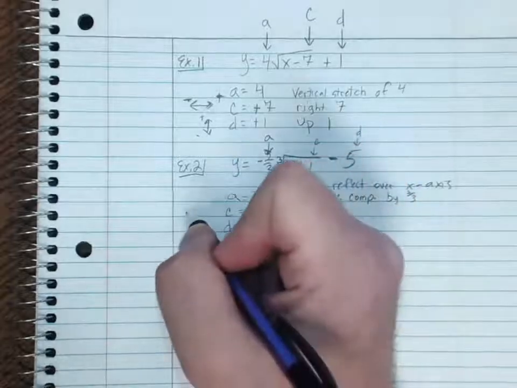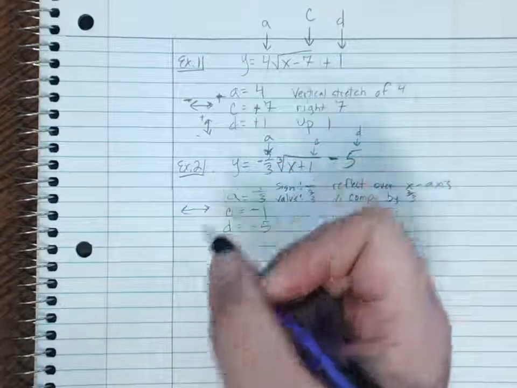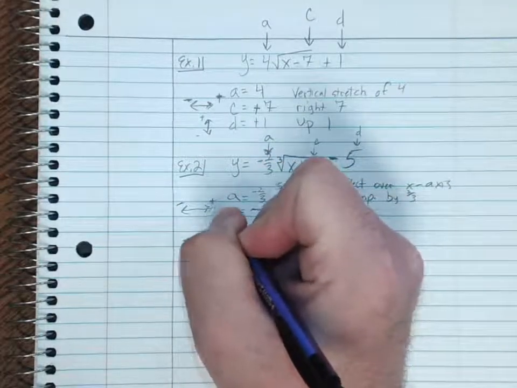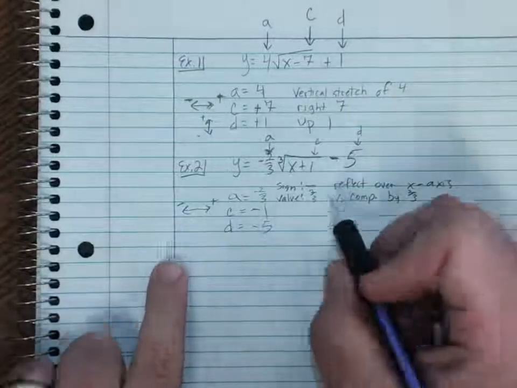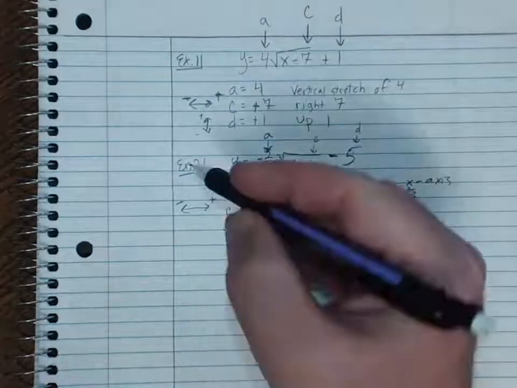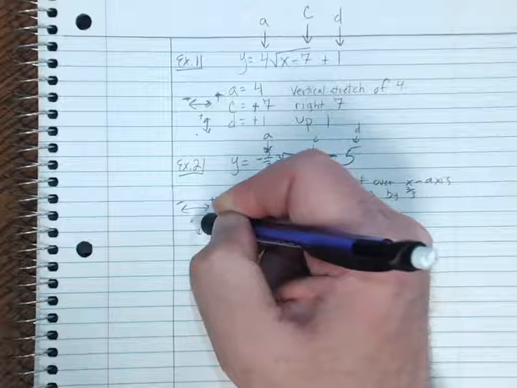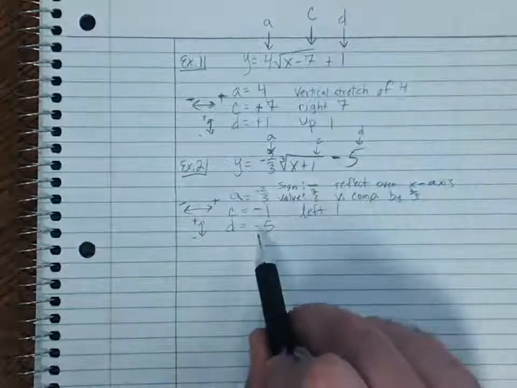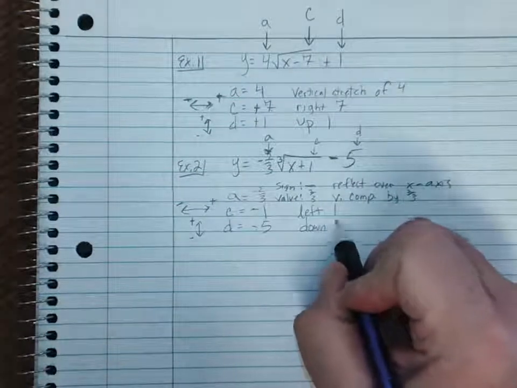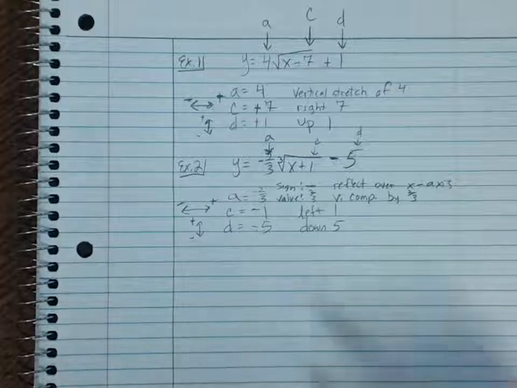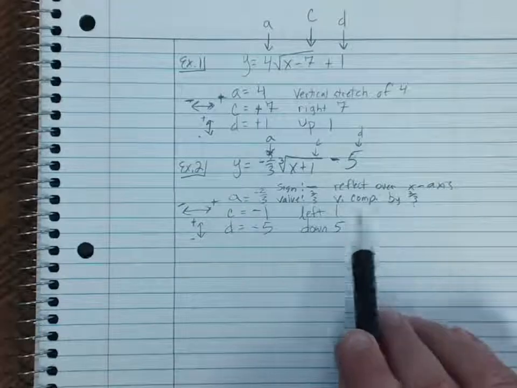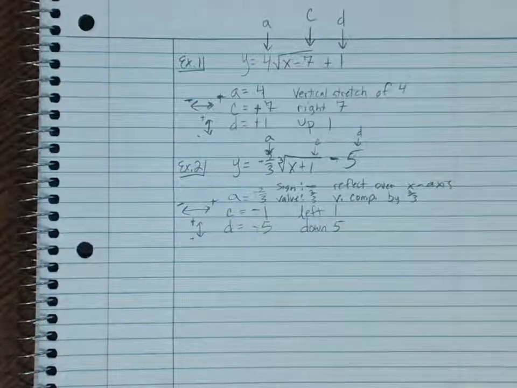Now let's look at our C value here. We've got a -1. Remember, C controls left and right. It moves the graph left and right. Left is negative, right is positive. We have a -1. Negative is left, and it's 1 unit. So this will move left 1 unit. Lastly, we've got D, which controls up and down. Up is positive, down is negative. We have a -5. So negative would be down. So this is down 5. Okay. So what went on here? Well, there was a reflection over the x-axis, a vertical compression by 2/3. It moved left 1 and down 5. That's all there is to it.